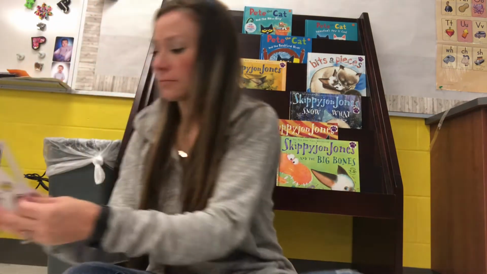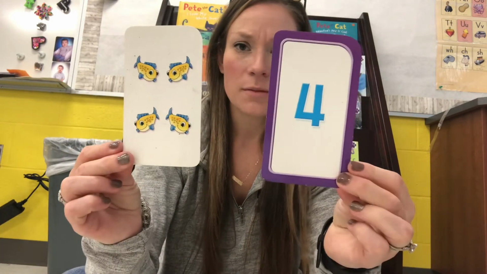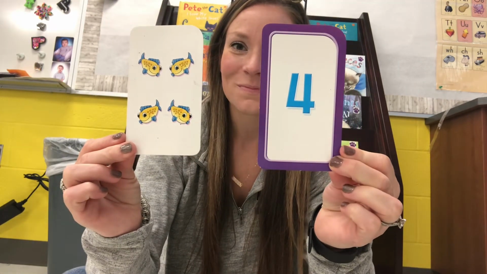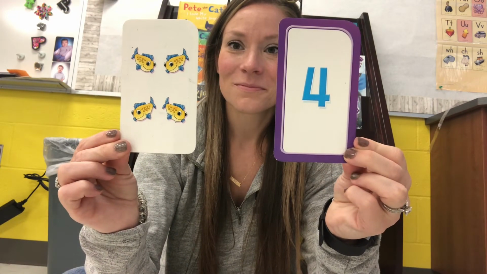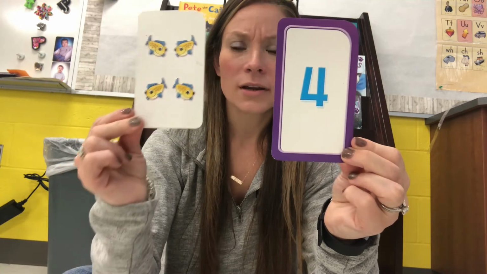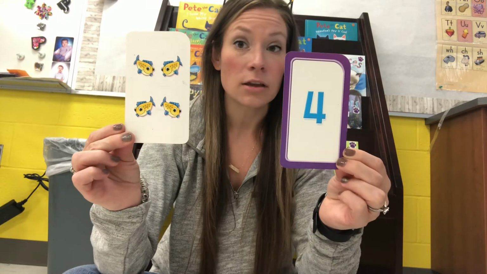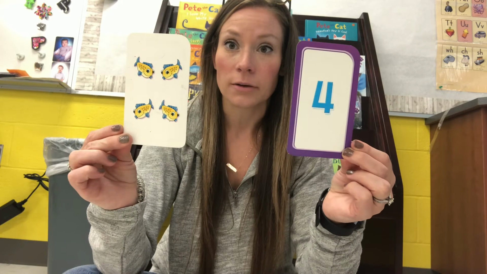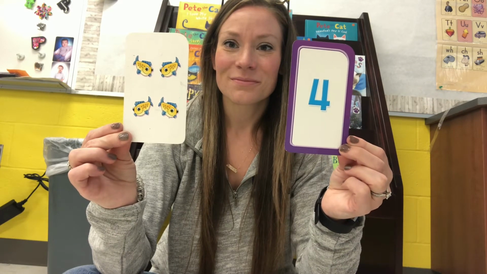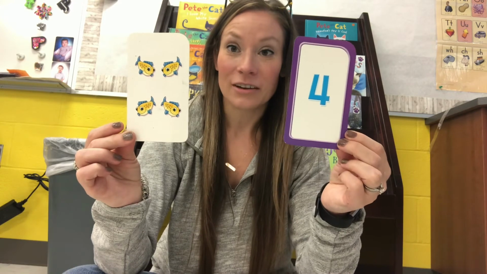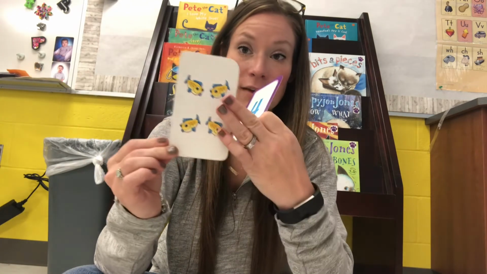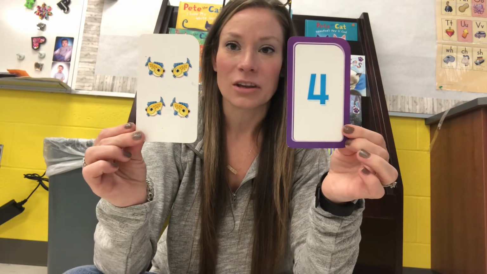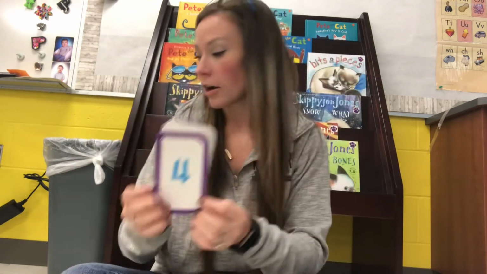Now, here are my fish and my number. What number do you see? Good. How many fish do you see? Okay. So, are my fish and my number greater than? Is one greater than the other one? Is one less than the other one? Or are they equal to each other? Good, they are equal to each other. Because even though this is the number 4, if we drew 4 counters, they would be the same as having 4 fish on our card. So they are equal to each other. Very good.